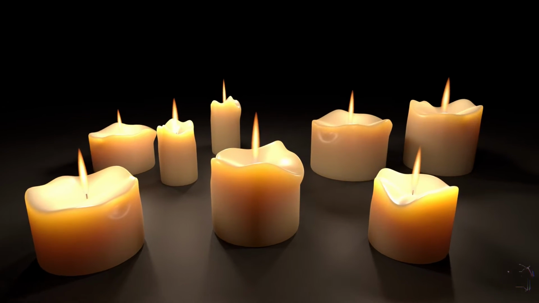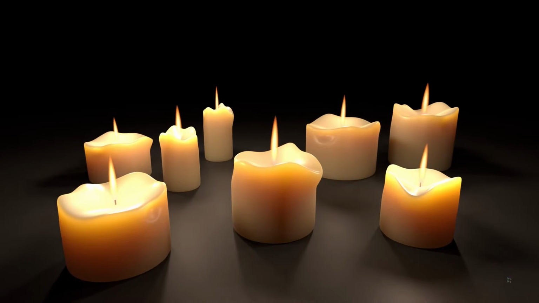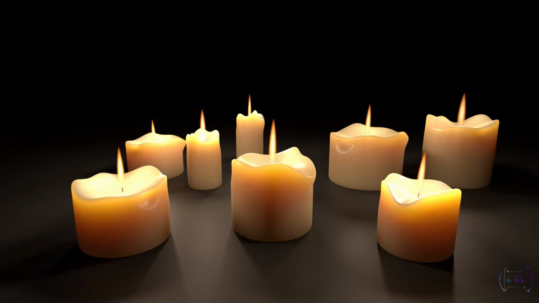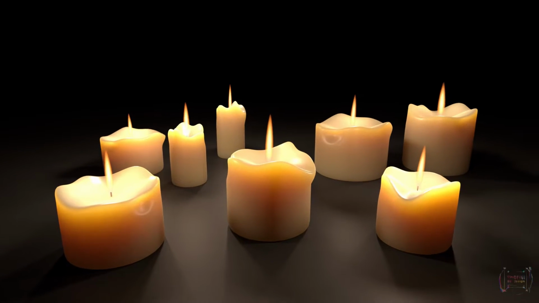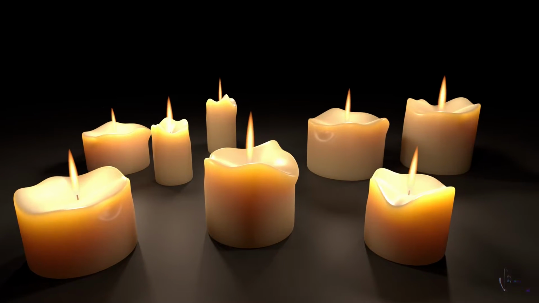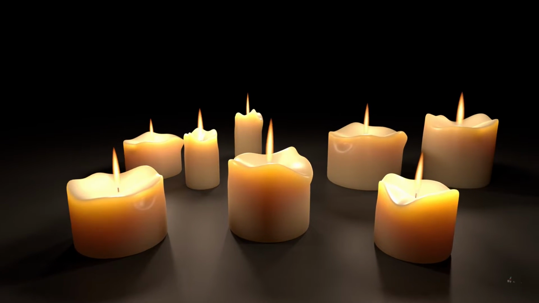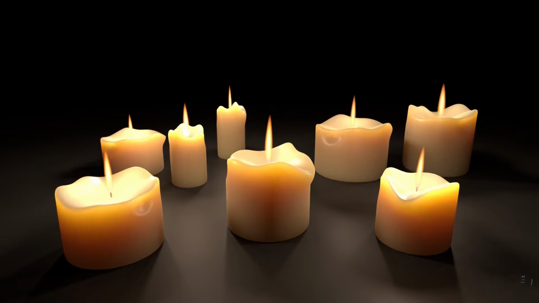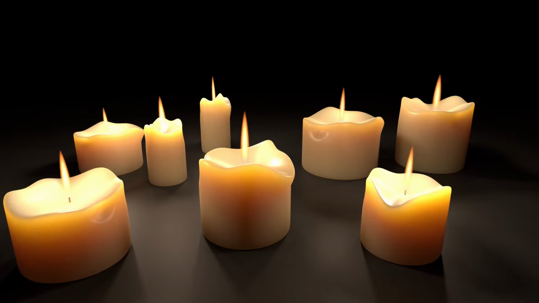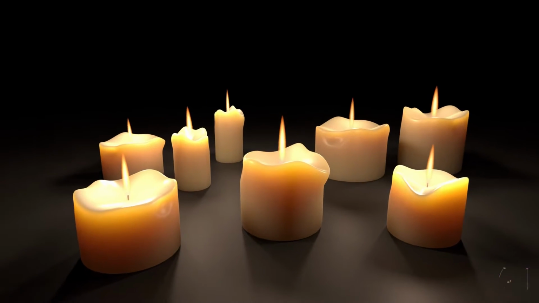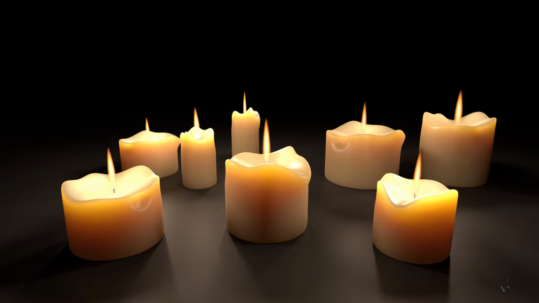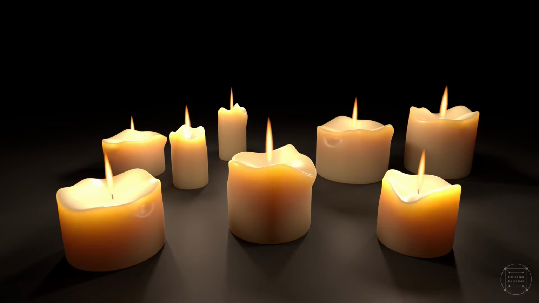Hey folks, in this episode we're going to be learning how to make this procedural candle flame. If you stick around towards the end, I'm also going to show you how to make a wax candle material. Although this is a procedural material, if you render it out as an image sequence or as a movie, you can then use it as an animated image texture, which can save on memory in some cases. So without further ado, let's get to it.